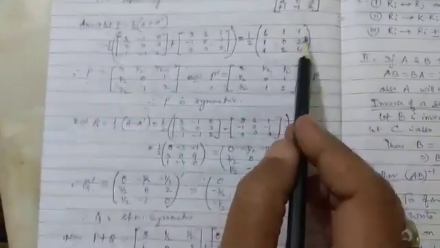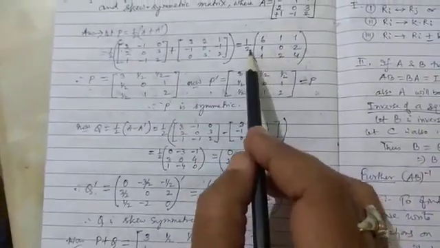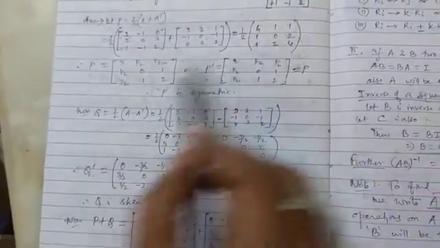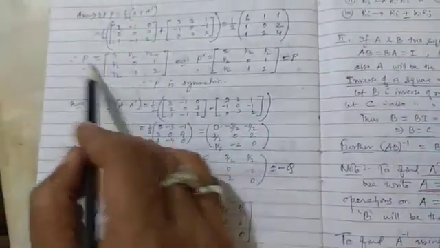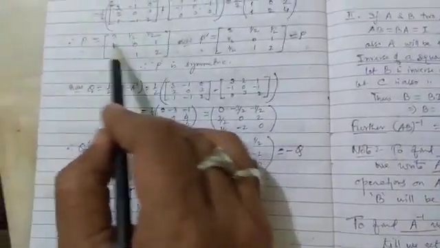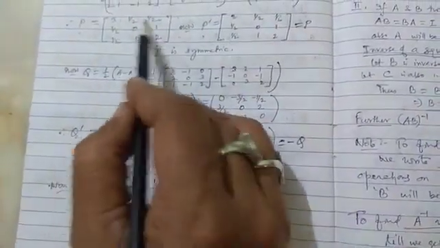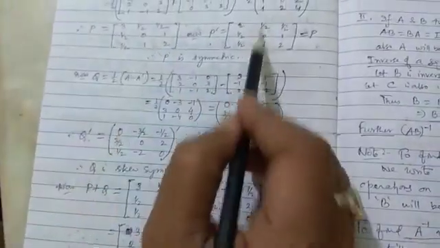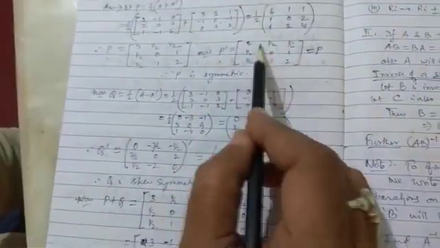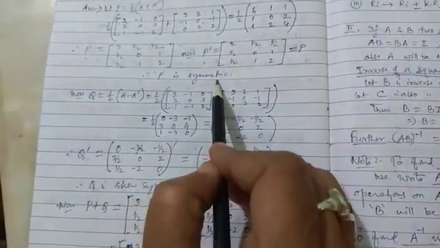Now P is, if you multiply by half, each element will be multiplied. We have seen that in my previous property. So half into 6 is 3, half into 1 is half, half into 1 is half, like this we are getting this one. Now what is P transpose? Now all these rows become columns. So the first row is coming this side, second row becomes second column, third row becomes third column. We are getting nothing but again P. So P is symmetric.